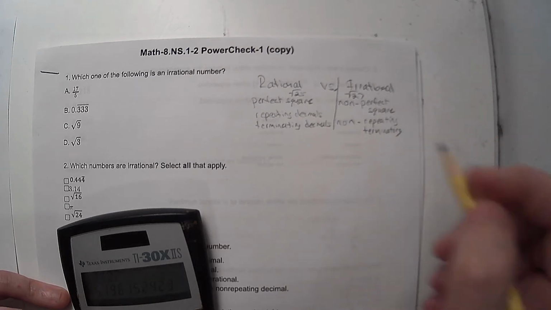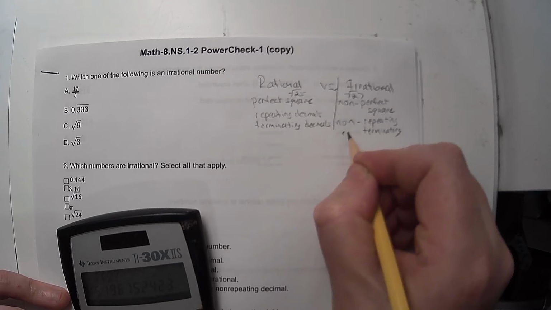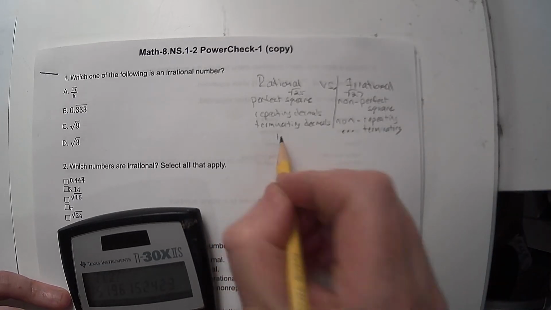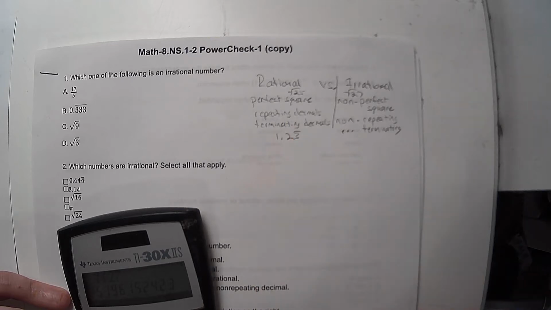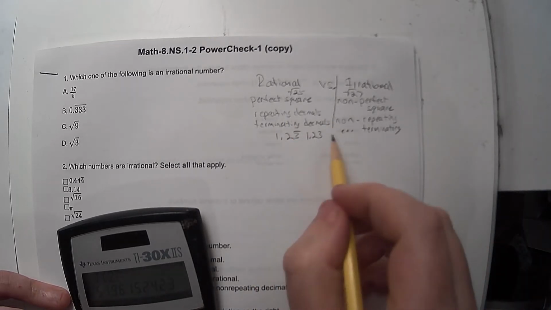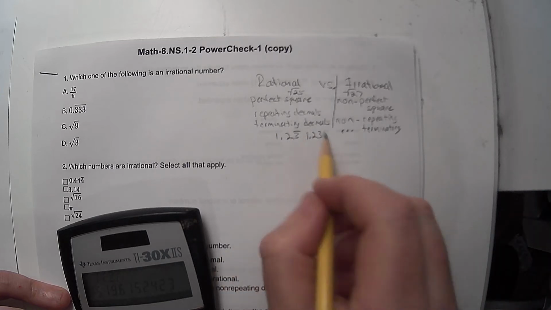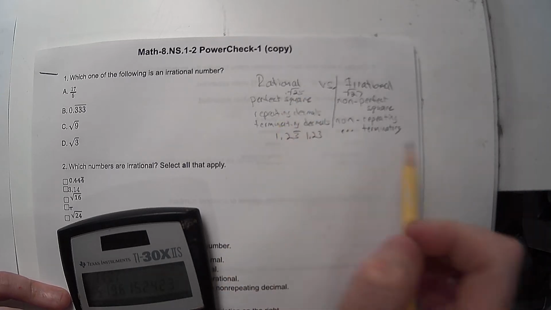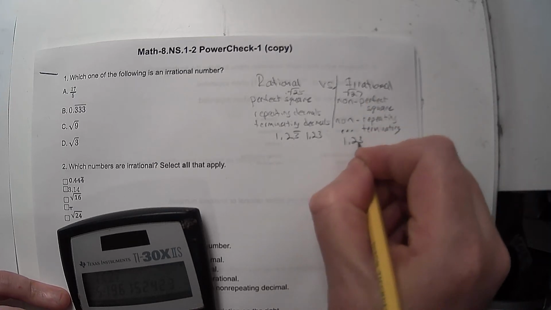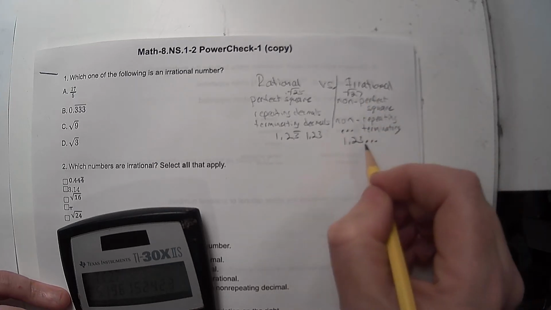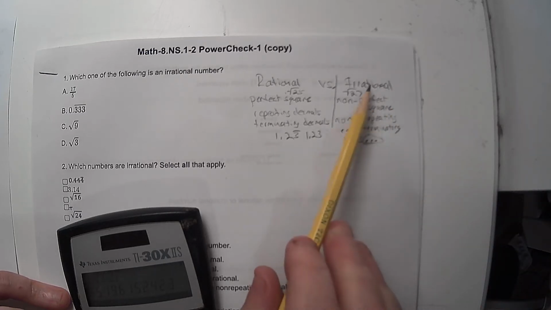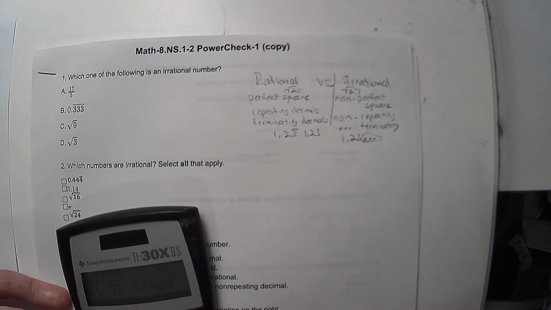The way that you identify these is they're going to have a dot, dot, dot after them. Essentially, if you have 1.23 with a bar, or you just have 1.23 and it terminates, there's no more numbers after it, no more dots, both of these are going to be considered rational. The only decimal you're looking for to be irrational is if you have 1.23 dot, dot, dot. When you see those 3 dots, automatically you know it's non-terminating, non-repeating, and that falls into the irrational category.